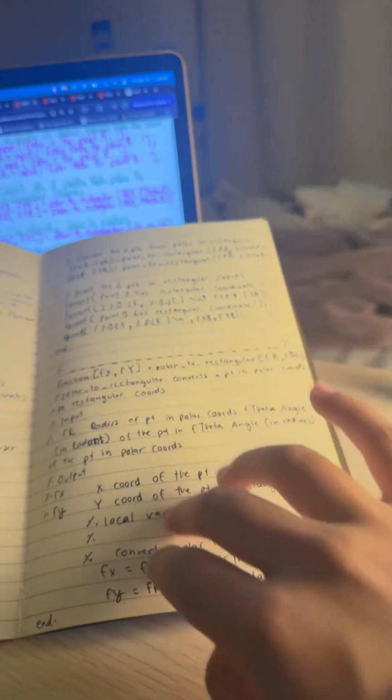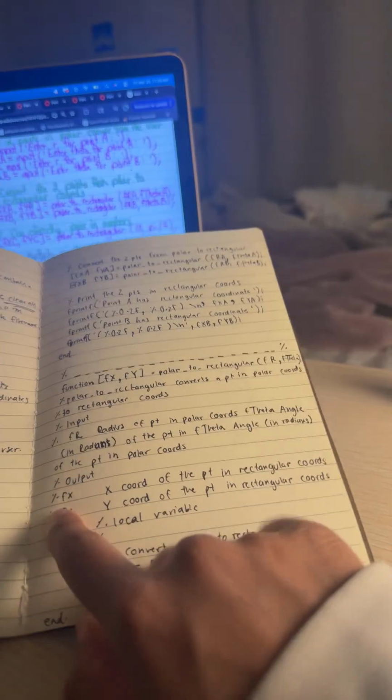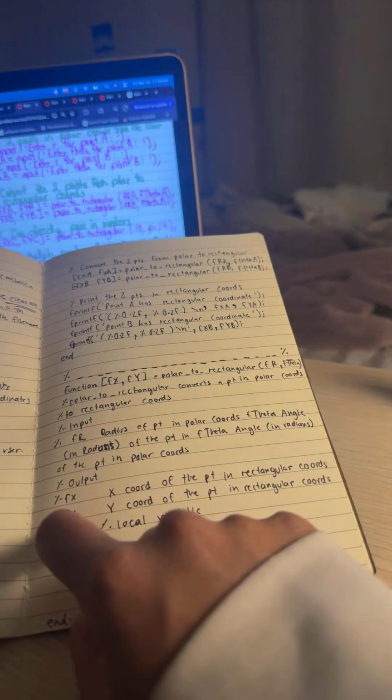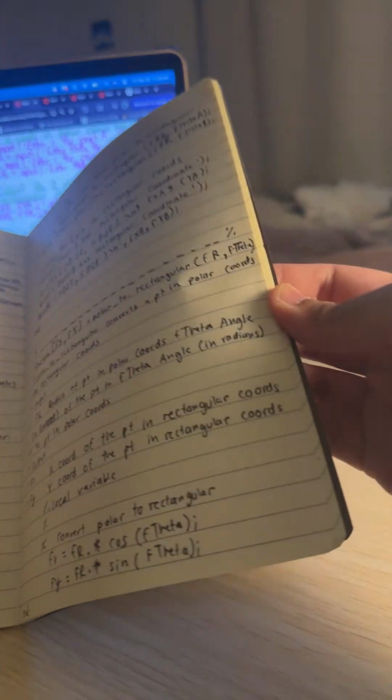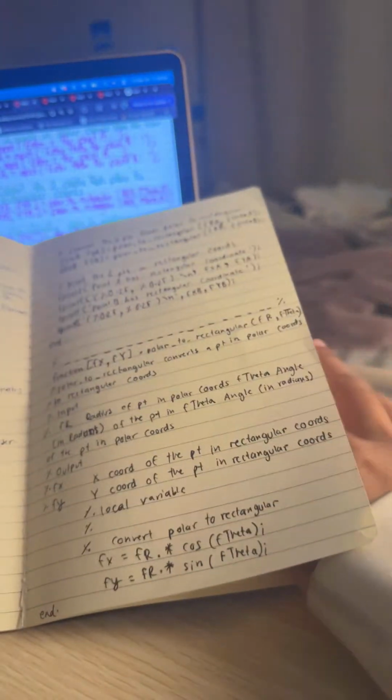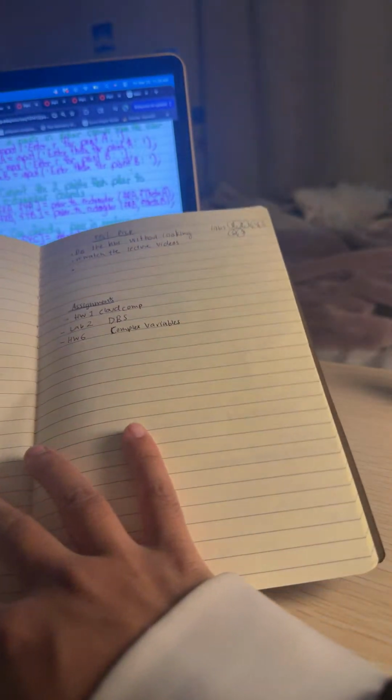A lot of it looks really complicated because of all the comments, right? Anything with a percentage sign is a comment, and we don't need to know all that. We have to put it down, but we don't need to know it specifically.